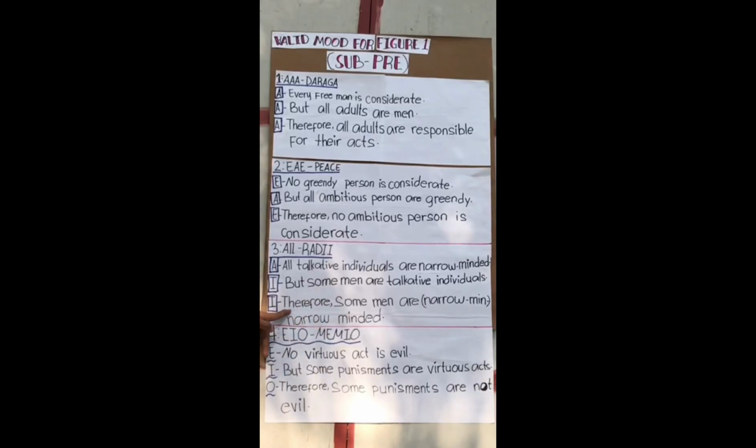So, proceed naman tayo sa EIO for Festino. No virtuous act is evil, but some punishment are virtuous act. Therefore, some punishment are not evil. So yung major premises natin, wala. Yung I na naman is yung iba. And dito na naman sa conclusion natin, yung iba ay hindi.